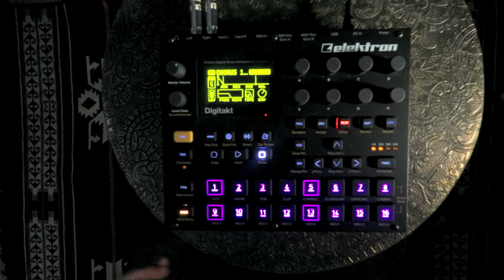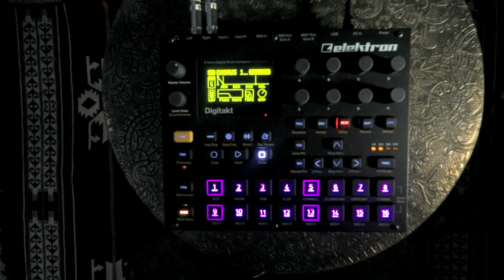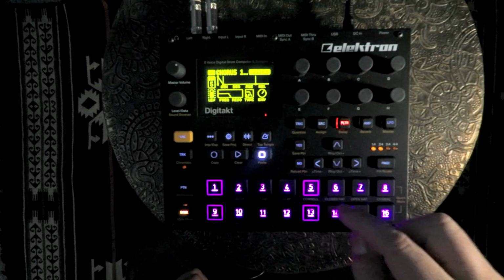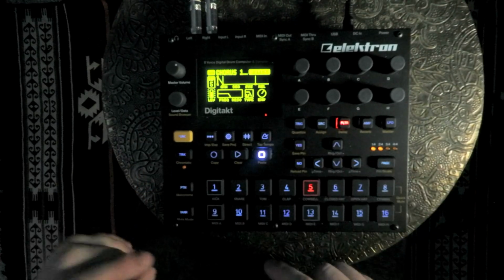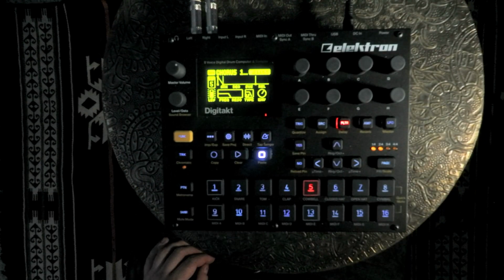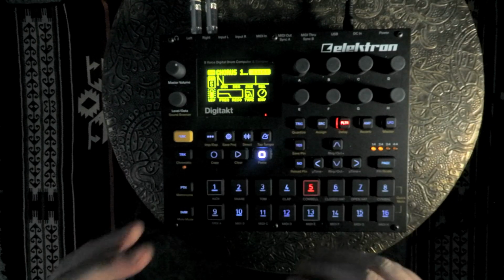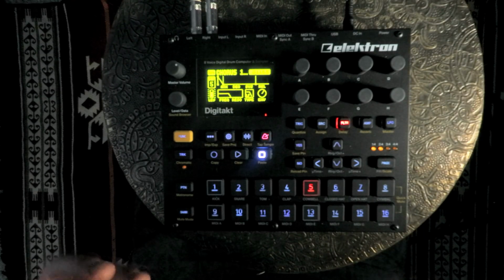The next tip, because I'm not very good at playing the keyboards or anything like that, we were doing a cover, I wanted to get the bass line in quite easily. So what I did was just tap in the rhythm of the bass, and then tweak the notes as I went on. It's a quick and easy way to get the sort of thing in place that you want.